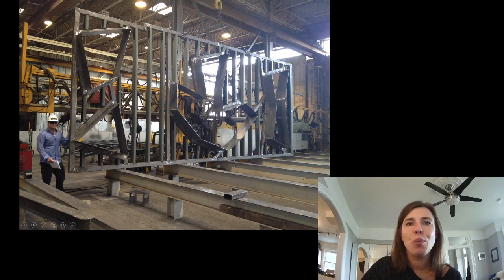They thought this was a super fun project, and they were willing to take a chance on it, which was incredible. You just get a sense of the size of these. So there are 172 of these enclosing the building.